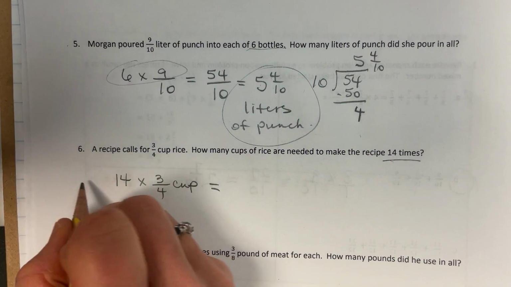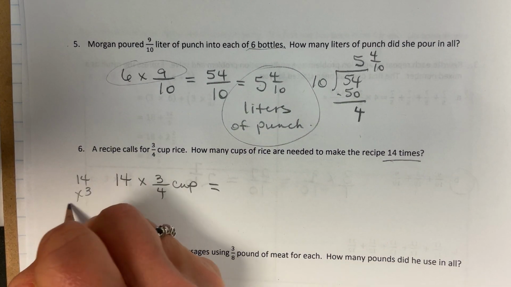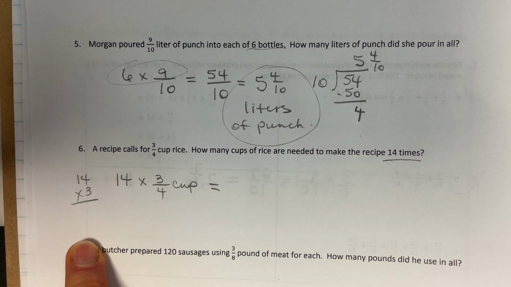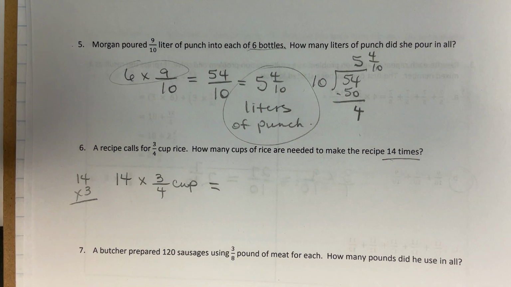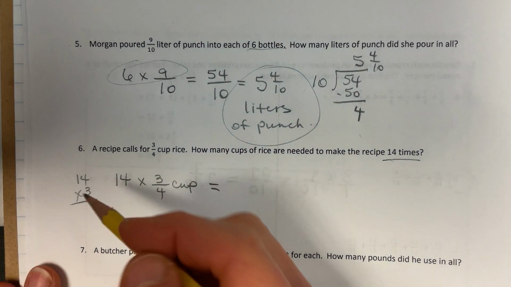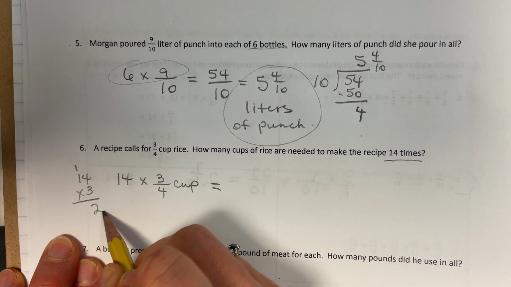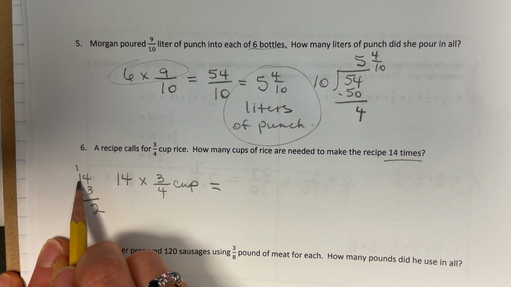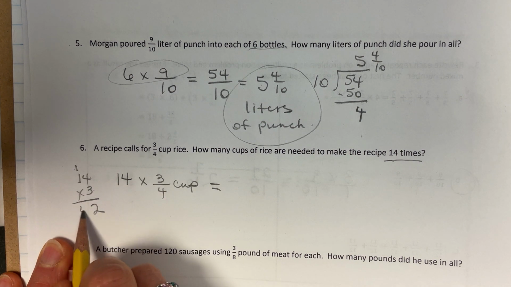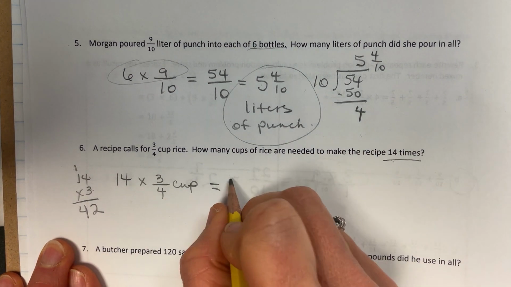Yeah, turn on those fingers. 14 times 3. You can do it off to the side. Okay, remember, 3 times 4 is 12. 3 times 1 is 3, plus 1 is 4. So we have 42 fourths.